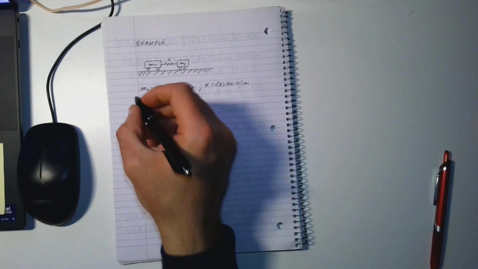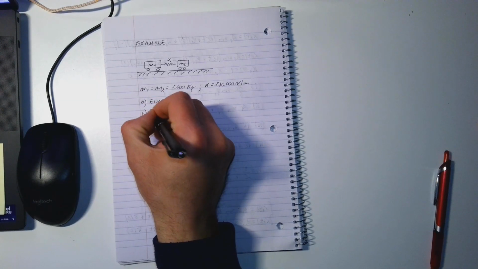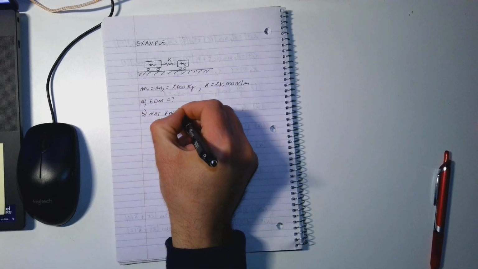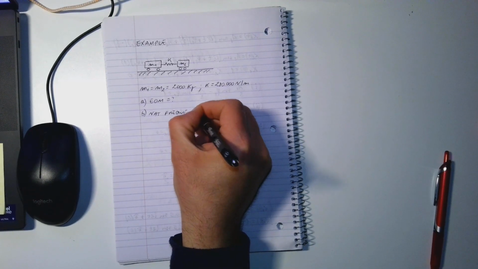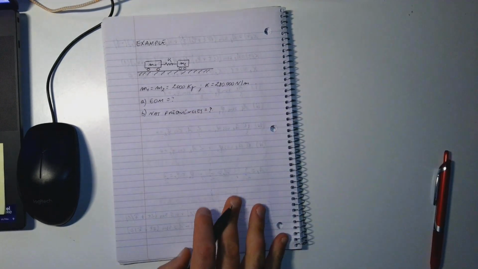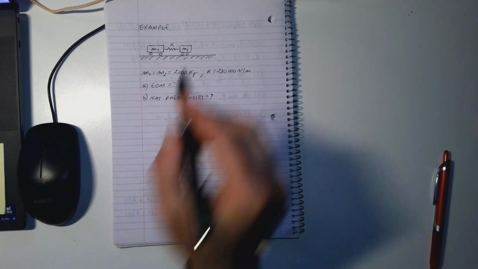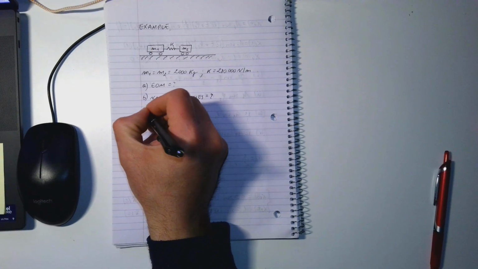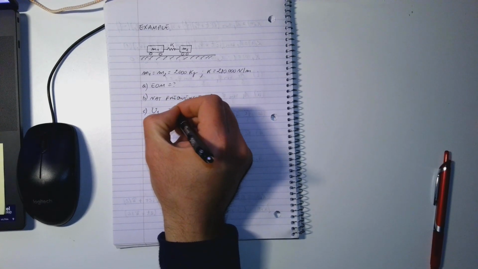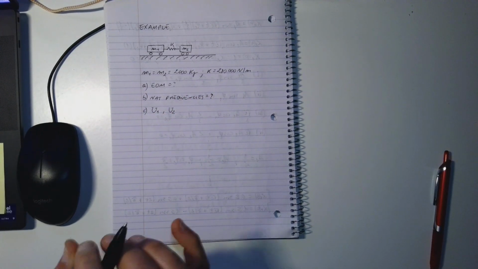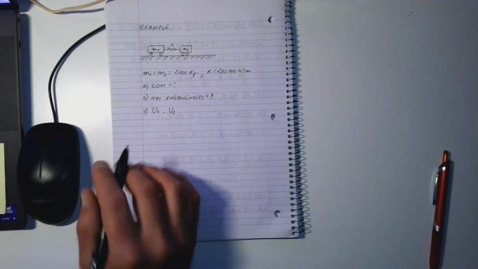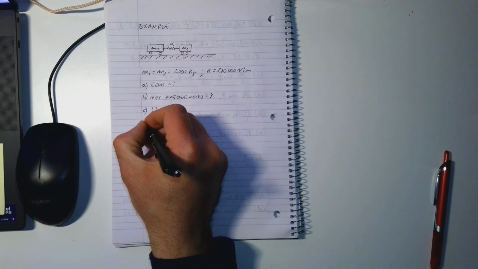Then we have to find the natural frequencies. Then we have to find U1 and U2, even if in this case we will look at more details on this, and then we can find the final response.